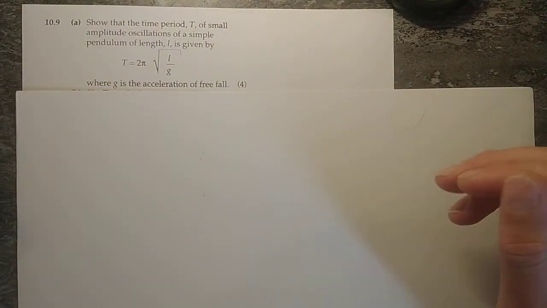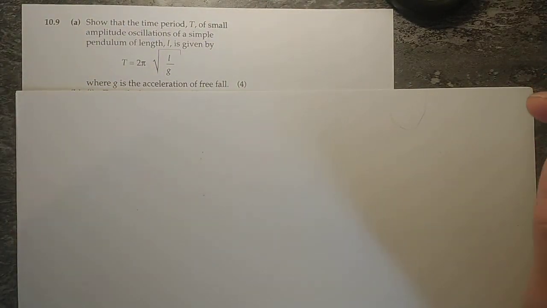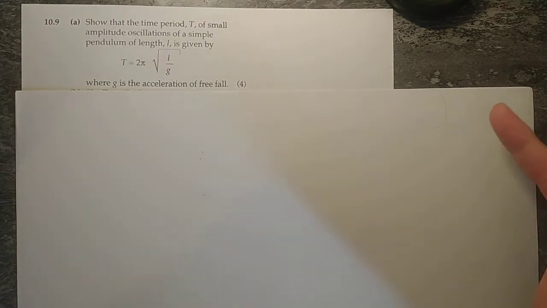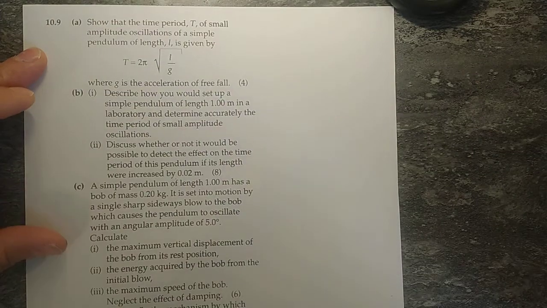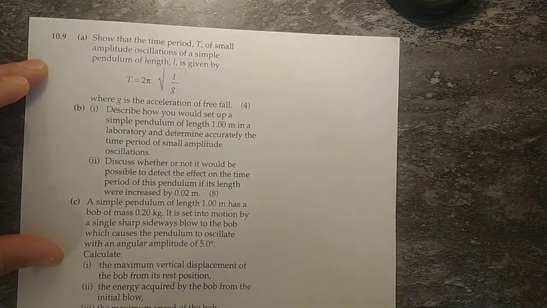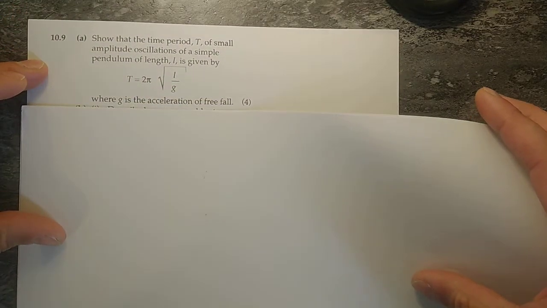I'm setting an extra additional question on pendula. A few people have said to me that they didn't see the derivation or the questions were quite confusing. So please find these questions attached, have a go at them, and I'll go through them.